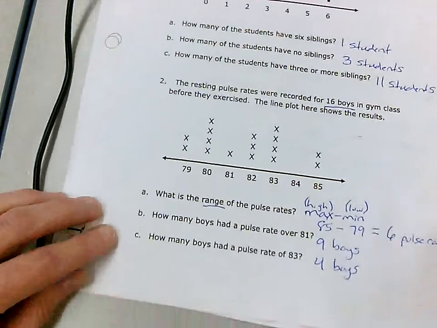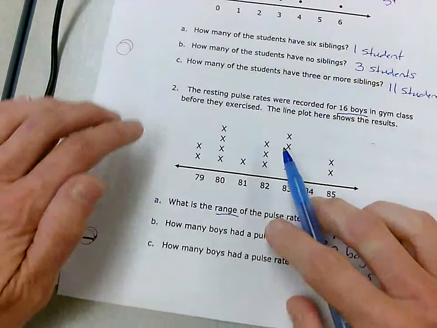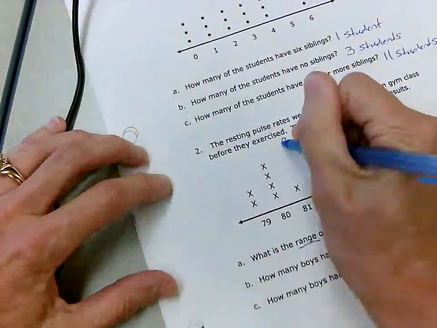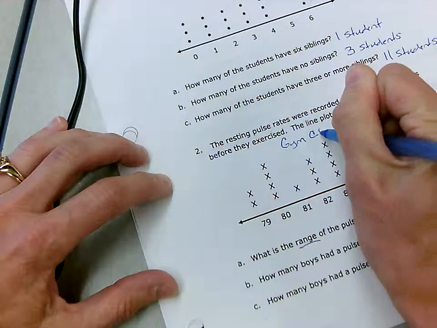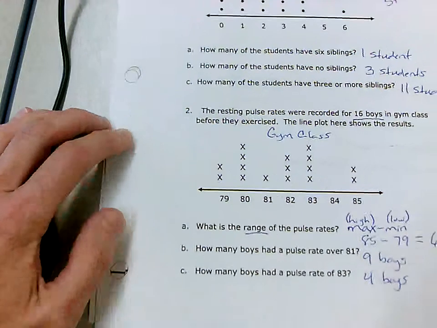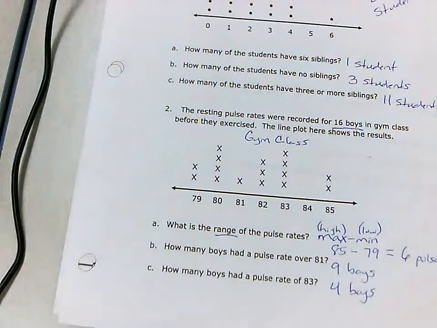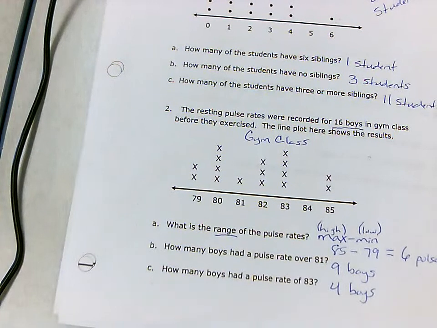So again, this front side here, and I forgot up here to put a title on this one. We can just call this gym class, or you can call it pulse rates in gym class, resting pulse rates. Usually they should have titles, so I skipped that part, sorry. But these line plots, the purpose on this front page is to just understand how to read it and where this data is placed, and just seeing the frequency of where data is falling on a number line.